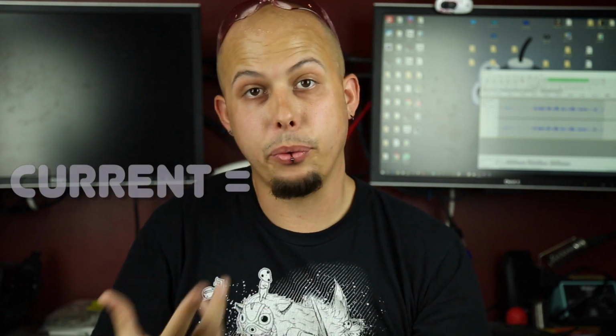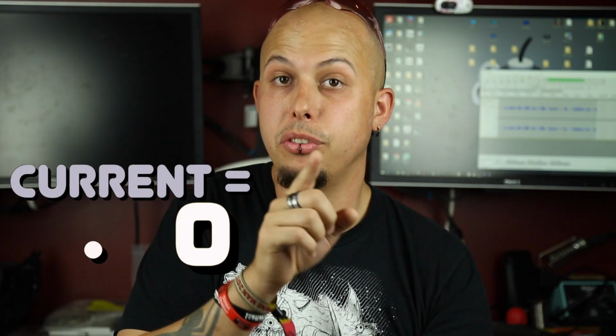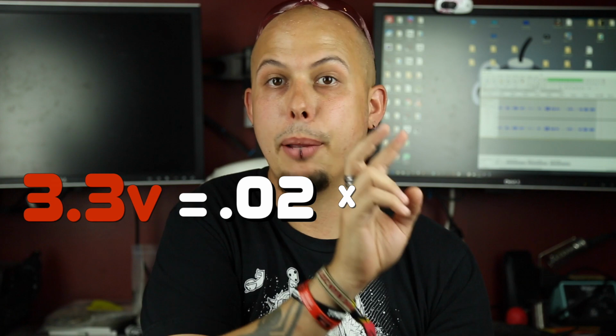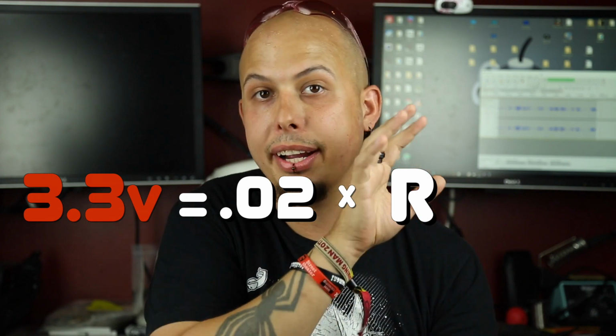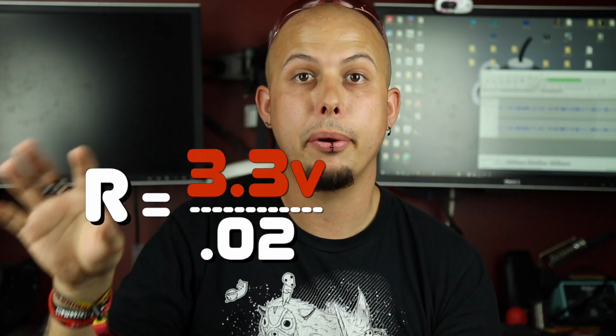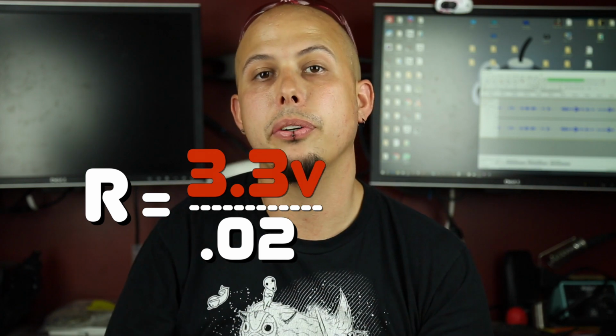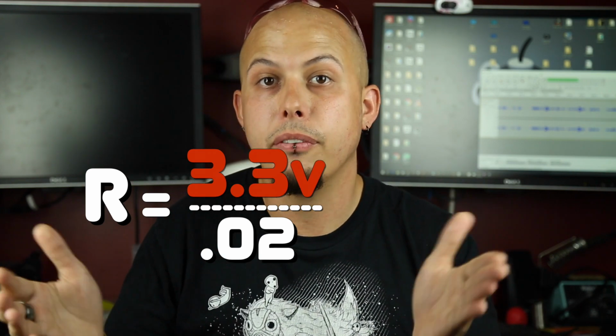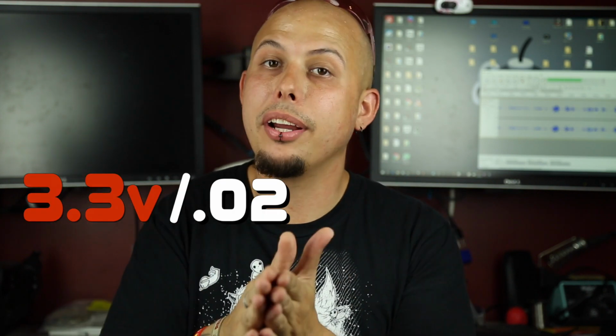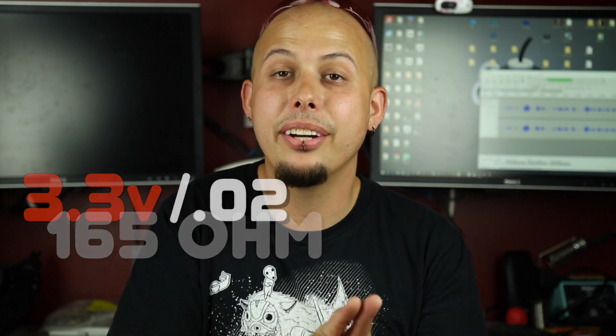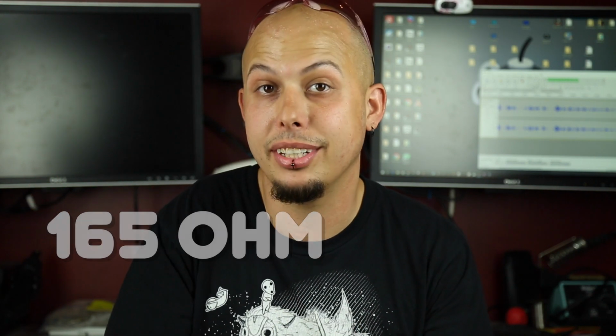Most LEDs have a max rating of about 20 milliamps, all right? So in our equation, it's going to be 0.02 amps. So now we have 3.3 equals 0.02 times R. The only way we can find R in this case is to take 3.3 divided by 0.02, and that's going to give our resistor value for that circuit. So 3.3 volts divided by 0.02 amps will give us a 165 ohm resistor.